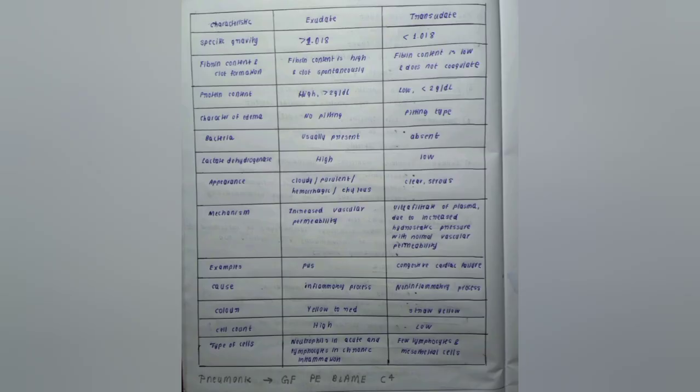It's easier if you just think it through and apply proper logic, then you can write it easily. Now you put a tabular column, whatever points we discussed, you just mention characteristic, exudate and transudate. So one more trick to remember: you don't need to remember how it differs between exudate and transudate, you can just read and analyze it, put logic, and write it. The trick here is you have to remember the characteristics, what all the points you have to mention, and for that we have a mnemonic.